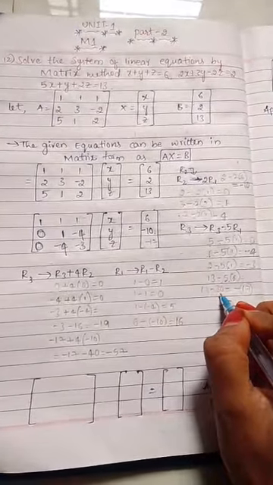Again I have to make this in the simplest form. Again I have to solve this. Take the R3 again: R3 plus 4R2. R3, I have 0. 0 plus 4 into R2, again 0. 4 into 0, that is 0. 0 plus 0, 0. In the R3 position I have to write 0.